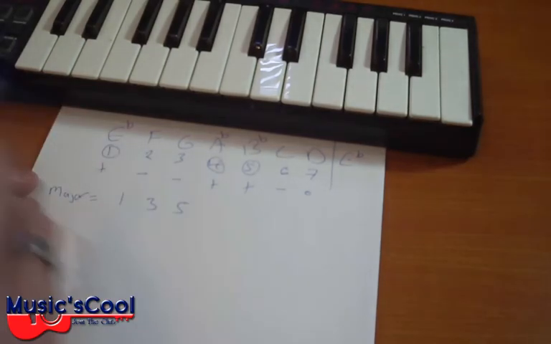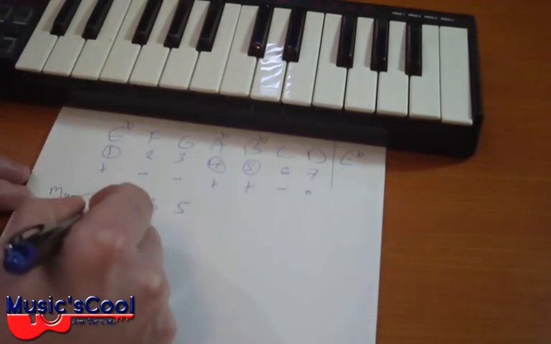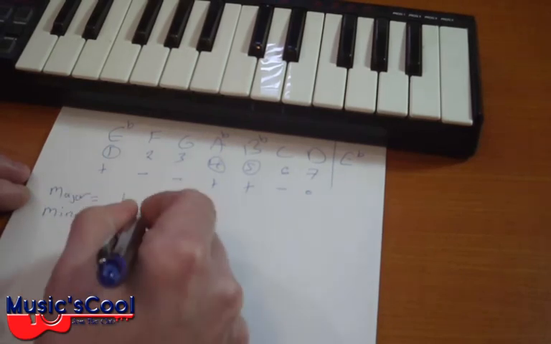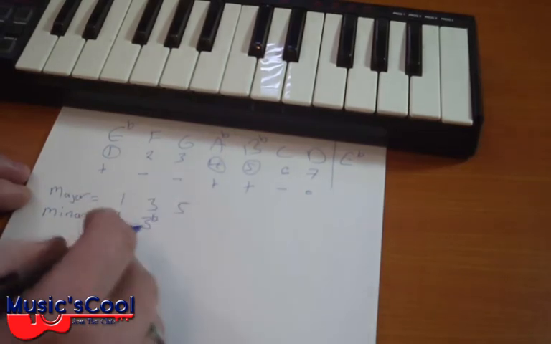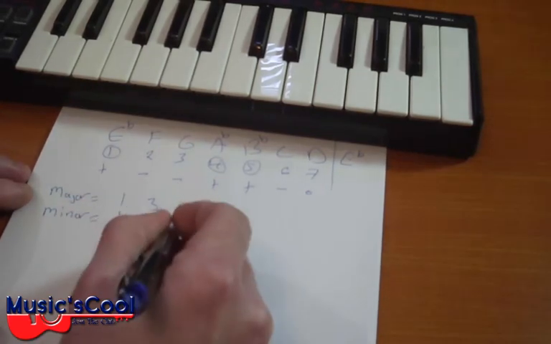So what's the difference between a major chord and a minor chord? Well, let me show you. It's real simple. If you want a minor chord, you play the first note, you play the third note flat, meaning you drop it by 1 semitone, 1 key or 1 fret on a guitar, and then you play the fifth.